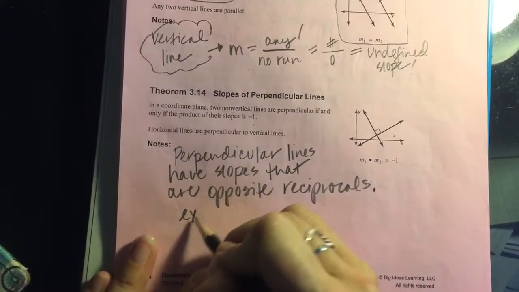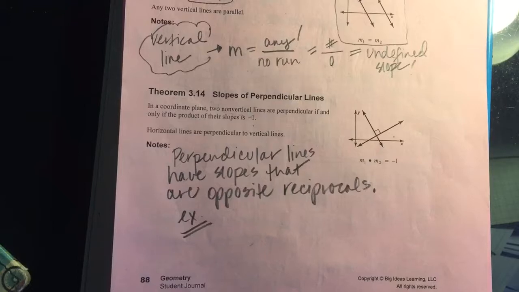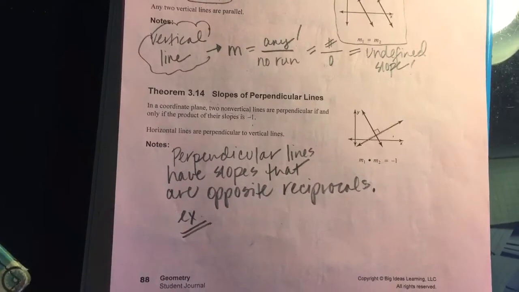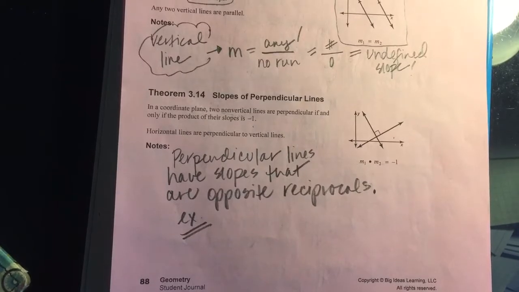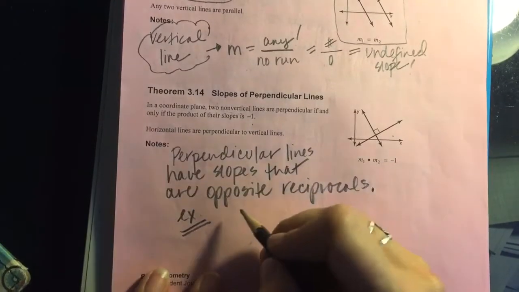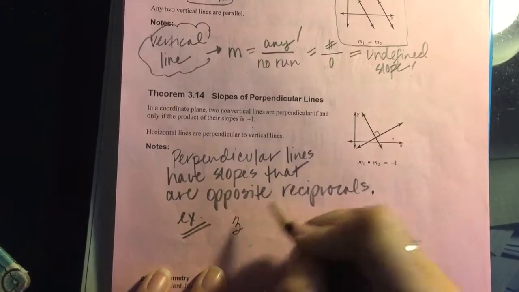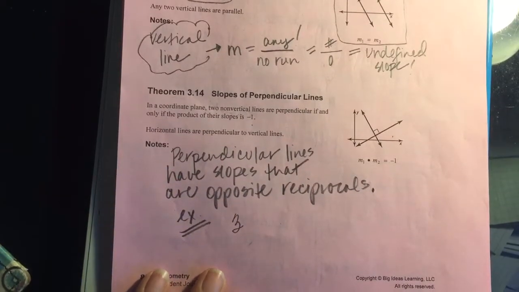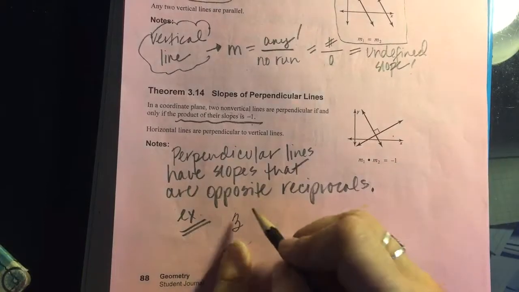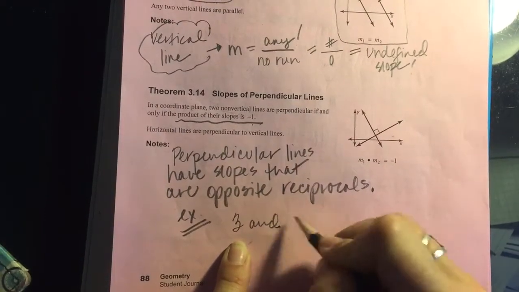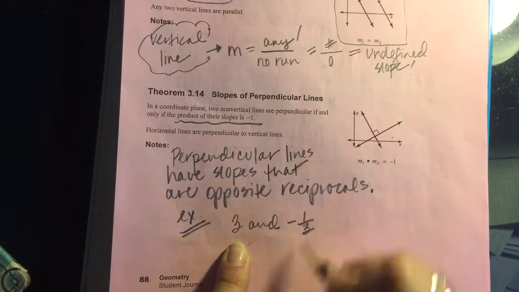Now, let's get to the math here. Perpendicular lines have slopes that are opposite reciprocals. The opposite reciprocal of 3 would be -1/3.